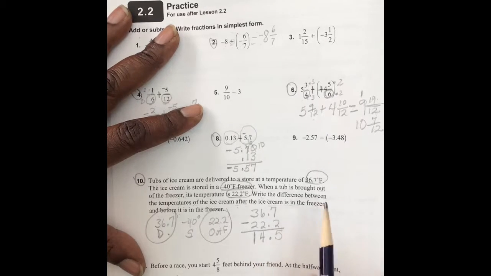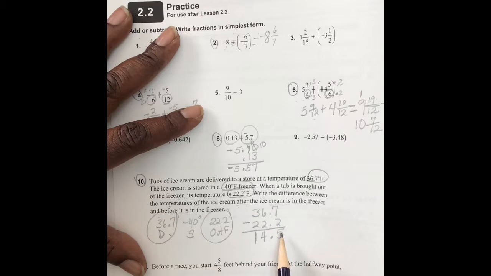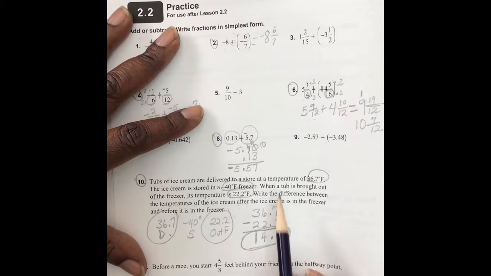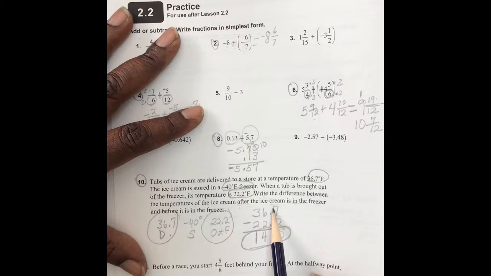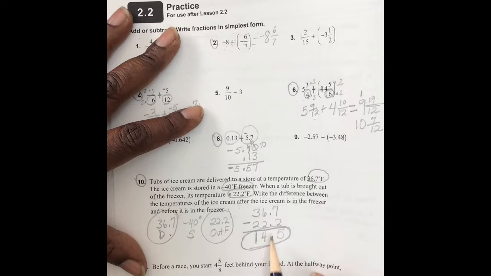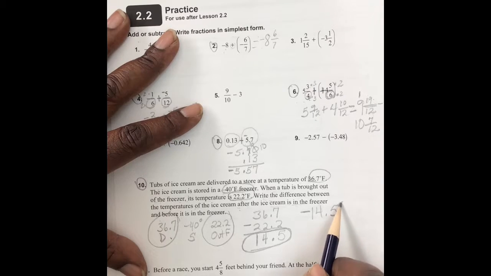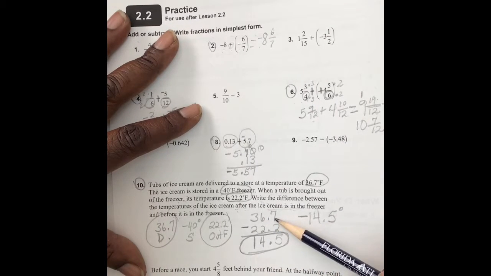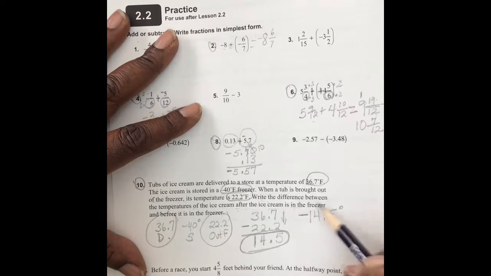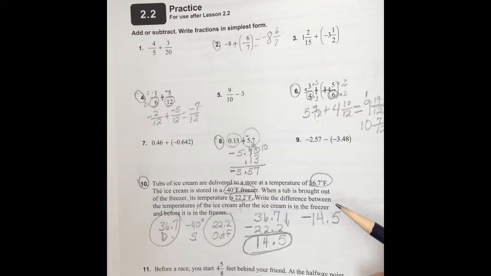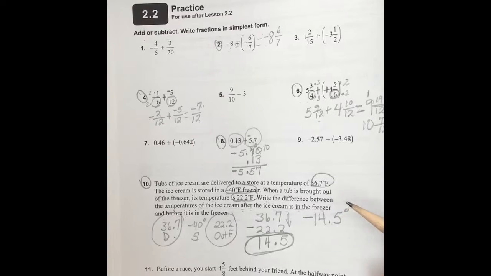So we know that the ice cream at this point, now the issue here is this number represents the change in the ice cream, okay? So if we want to talk about the change in the ice cream, we know that from its delivery and its use, the change in the ice cream is that it went down. So that would be negative 14 and 5/10 degrees. The temperature has changed by 14 degrees. And which direction did it change? It went down, okay? So that's why the change or the difference is negative 14 and 5/10, okay? That is our lesson for today.